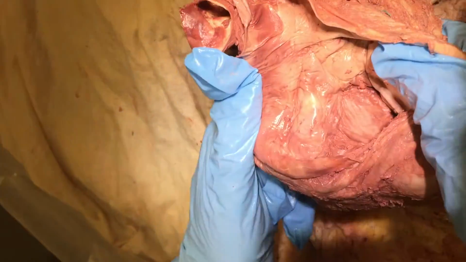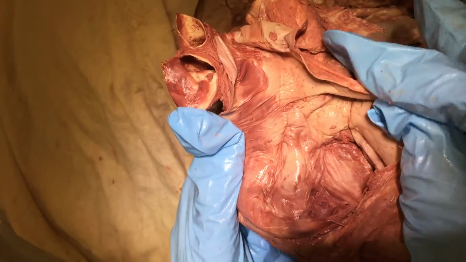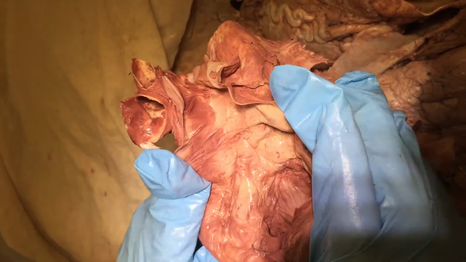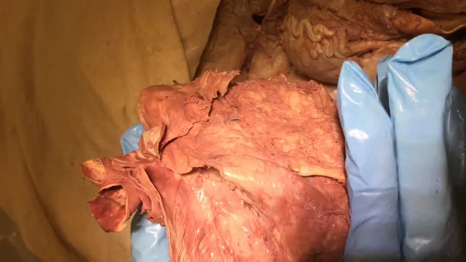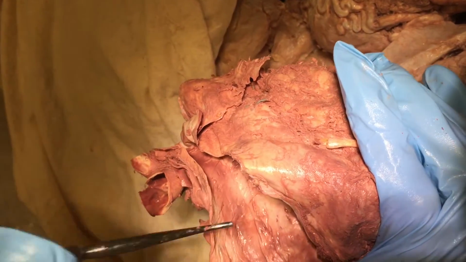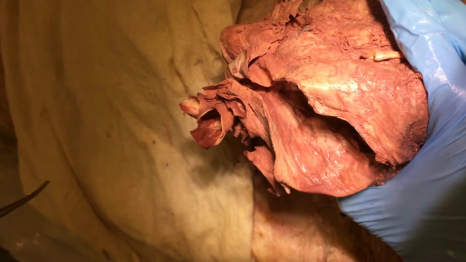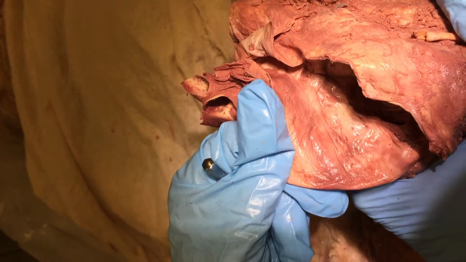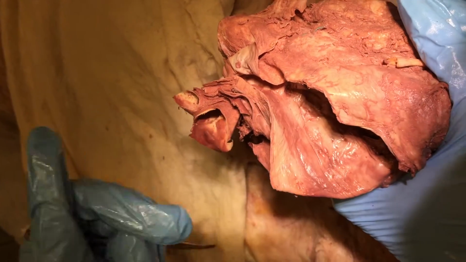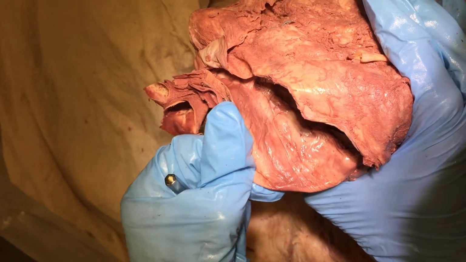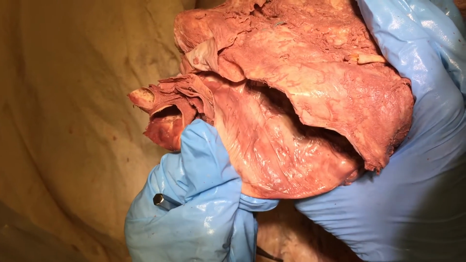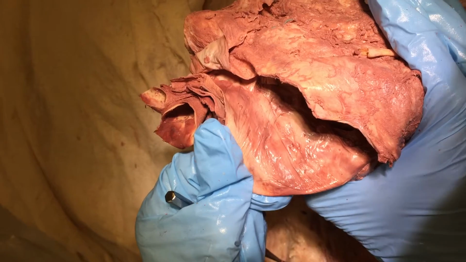Sorry, going back to the right atrium, I missed something. So right here, this little buttonish piece of tissue, that's your fossa ovalis. That is the remnant of the foramen ovale, and that is a developmental piece.